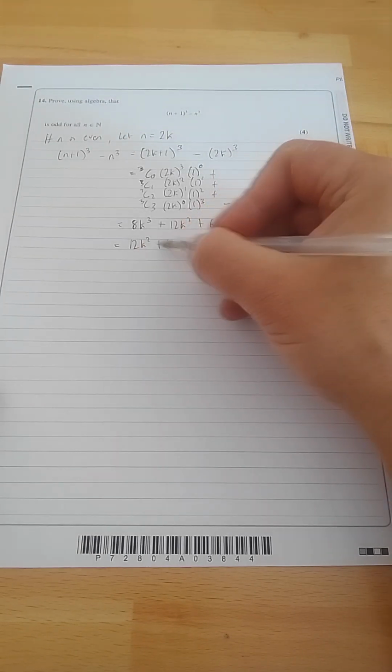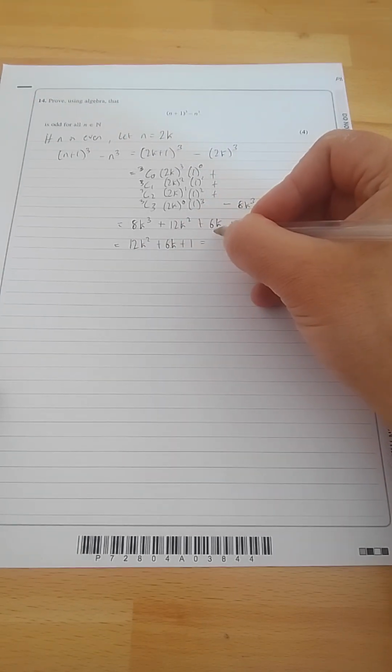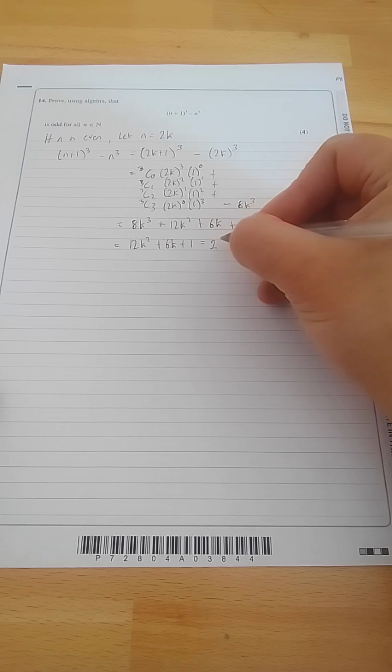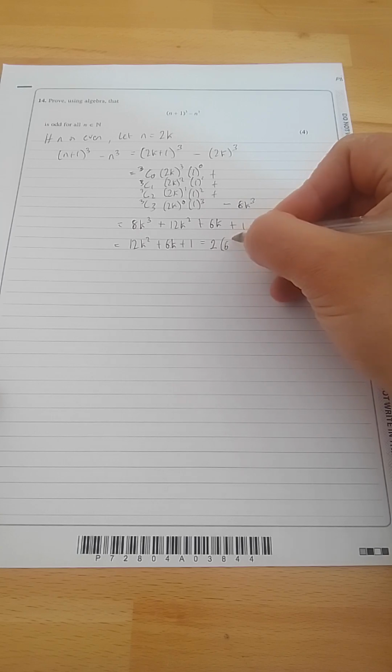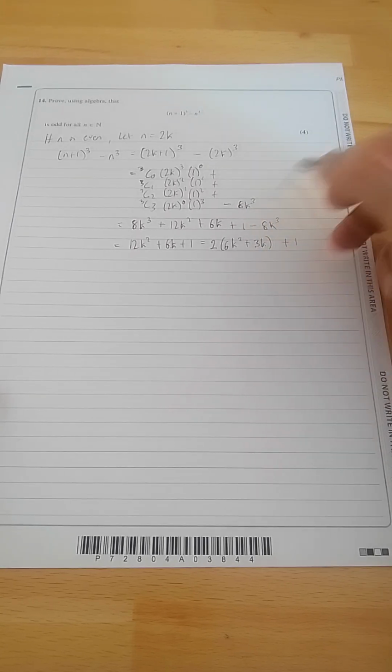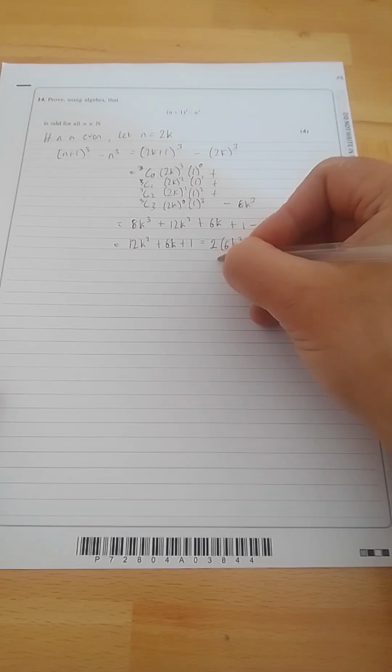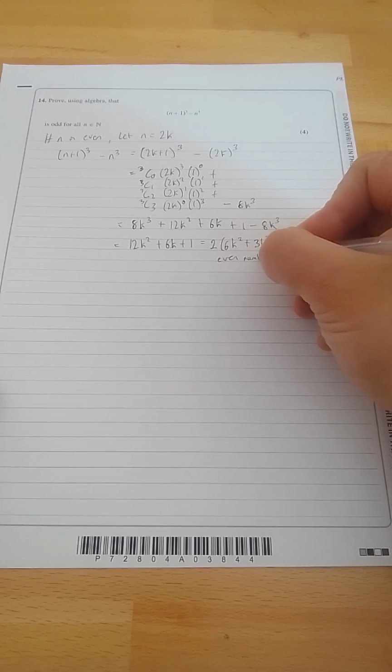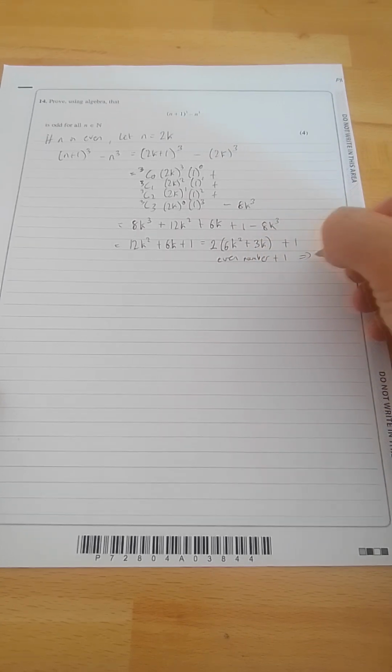If we factorise out the first two terms, you could obviously factorise out any even factor. I'll factorise out 2 to just show it's a multiple of 2. So 2 times (6k² plus 3k), and then plus 1 for that plus 1 here, which is an even number plus 1, so this is definitely odd.